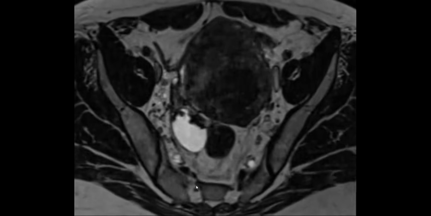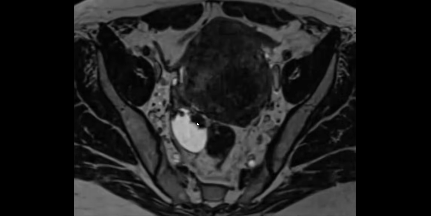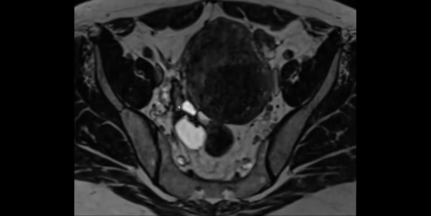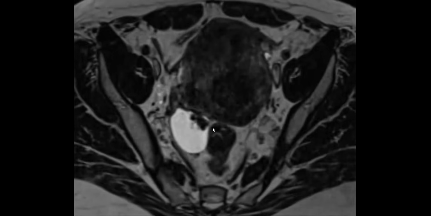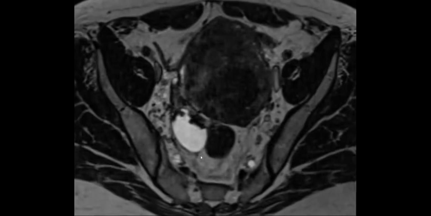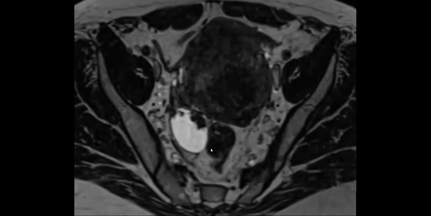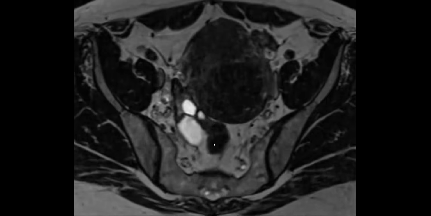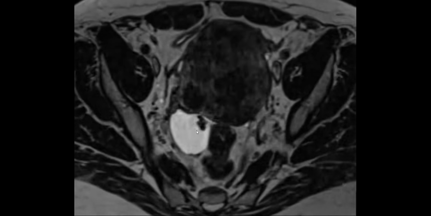Some fibrotic. Yes, this looks very, very T2 dark. If the whole thing had been T2 dark like this, we would have said fibroma, right? So what do you call it when there's a cystic part and a very T2 dark part? Did you just say cystadenofibroma? Yeah, that's exactly what this was. There's three types.